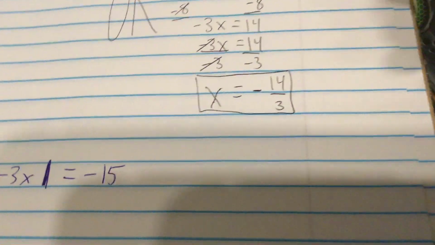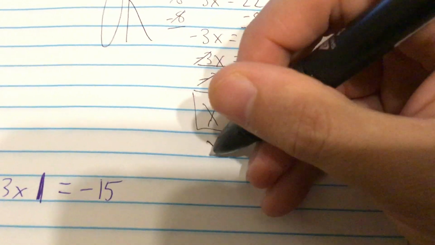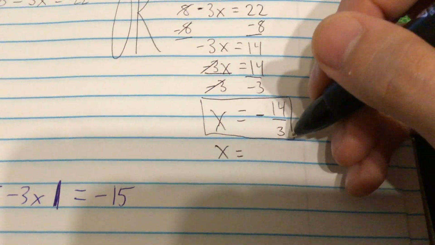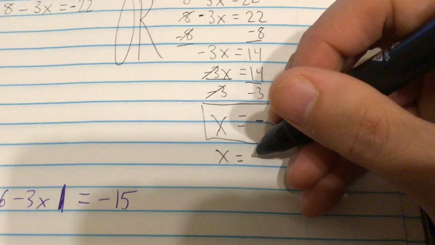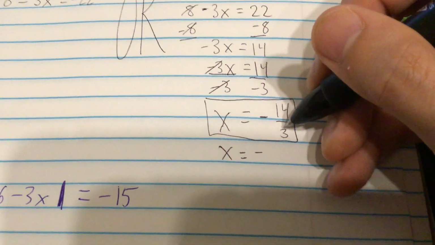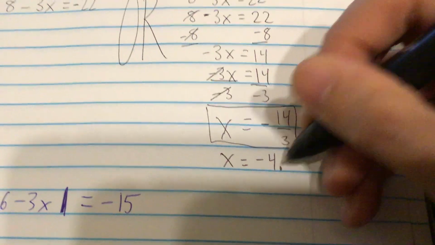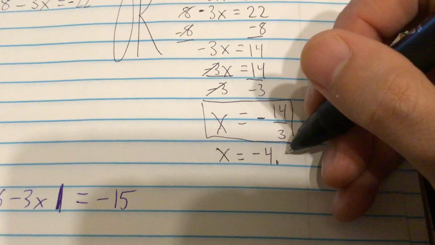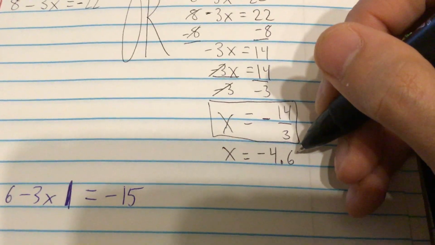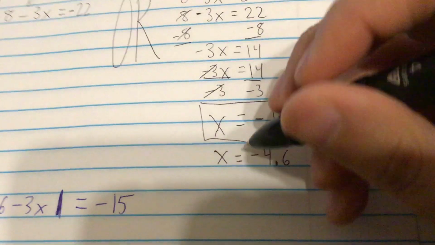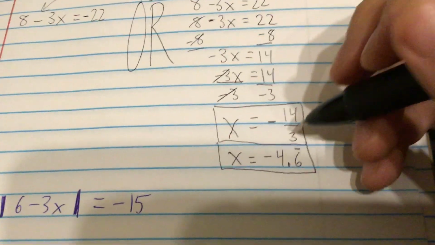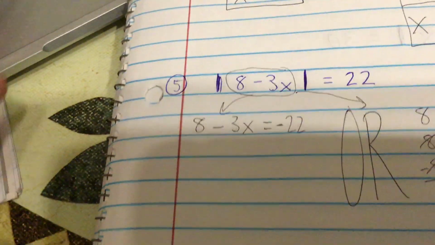If you love decimals for some reason, you can write this as, well, 3 goes into 12 4 times, and that's going to be with a remainder of 2, so that'd be negative 4 and 2/3, or negative 4.6666666666666. So I put a repeating symbol on the 6. So negative 4.6 repeating.